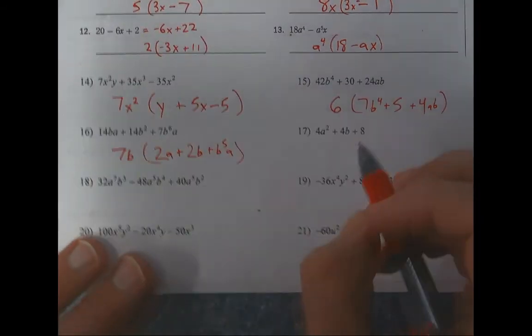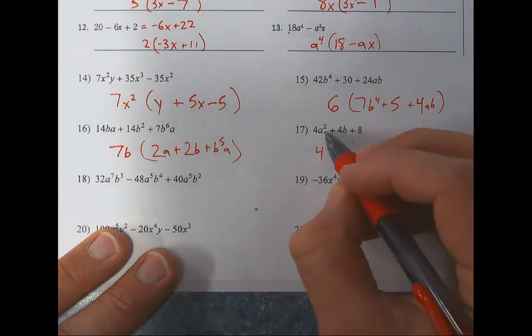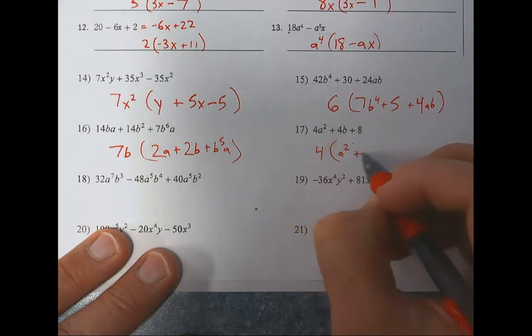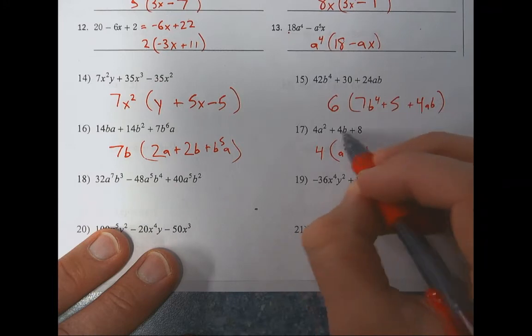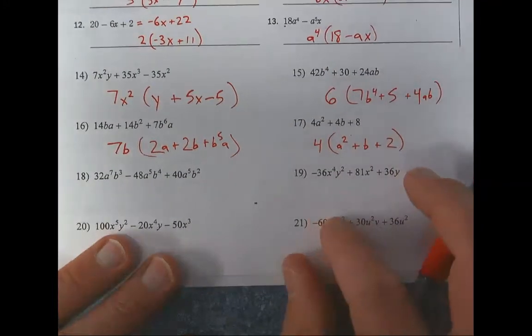Okay, 17. 4 can be factored out. And that's it, no variables that they all have. So this is just going to be a squared. 4 times a squared is 4a squared. This is just going to be a b. 4 times b is 4b. And this is just going to be a 2. 4 times 2 is 8.